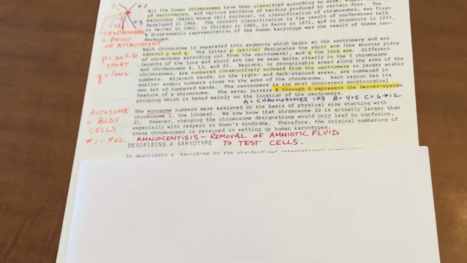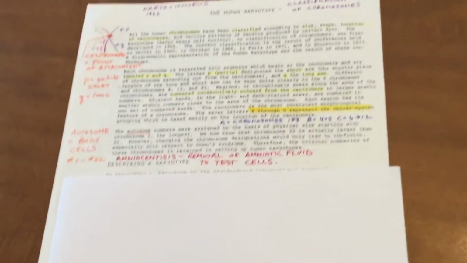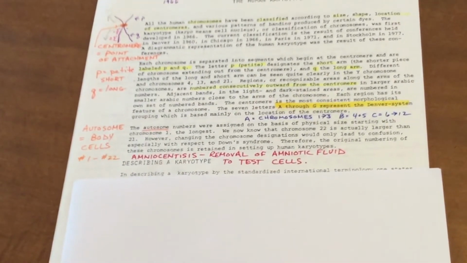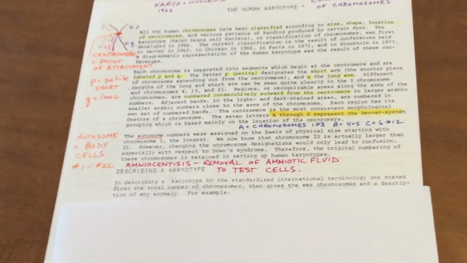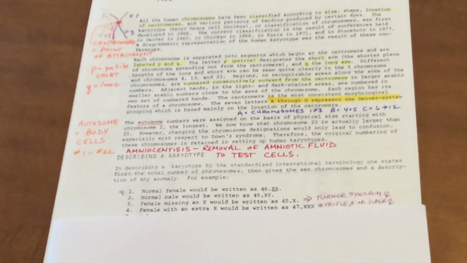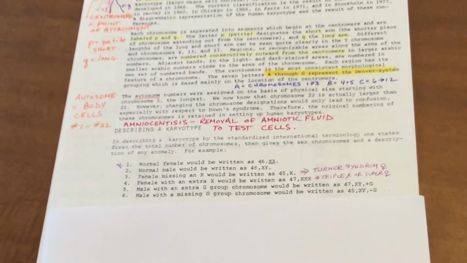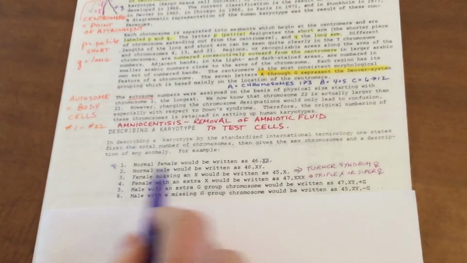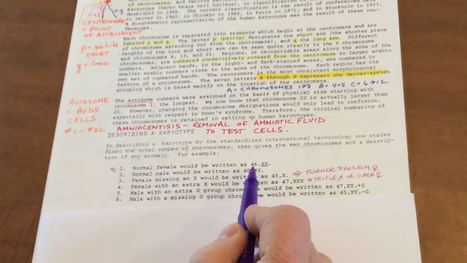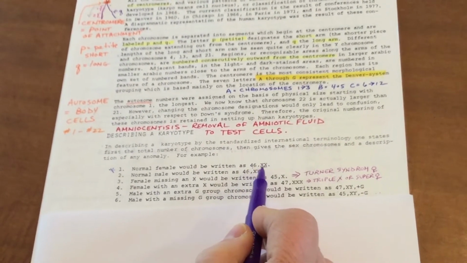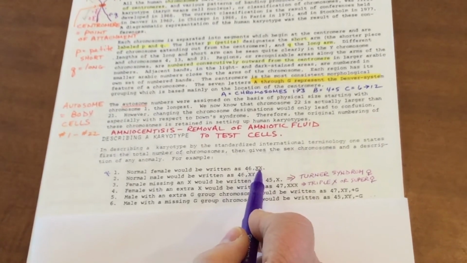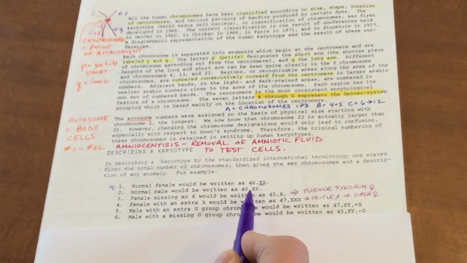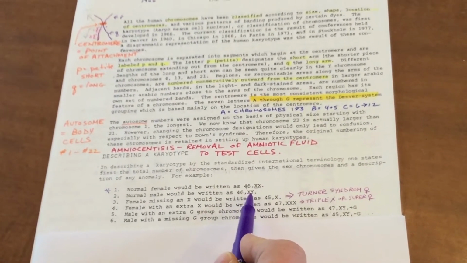We talked the other day about amniocentesis. This would be a way of looking at chromosomes to see if there are any genetic disorders based on chromosome number, too many, too few, if something has flip-flopped in them. So when we are writing out our chromosome information, again, this is so you can communicate with people. If I am a normal female, I have 46 chromosomes, 23 from mom, 23 from dad. I got an X from my mom, I got an X from my dad, making me a female. A normal male would be 46 XY, X from mom, Y from dad.